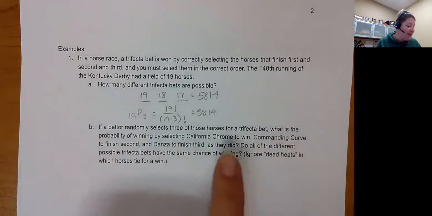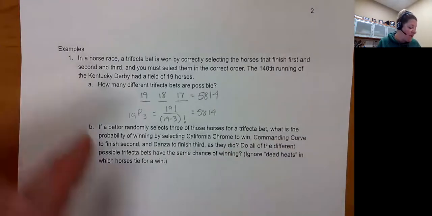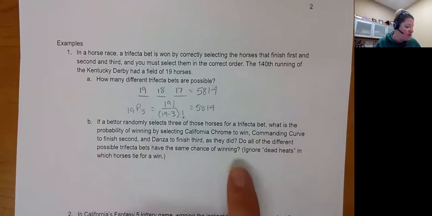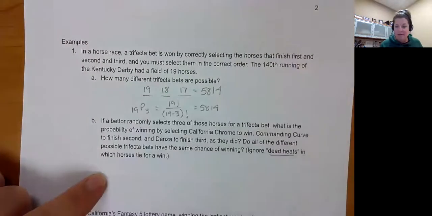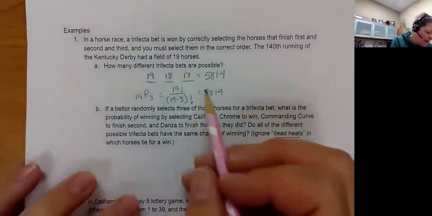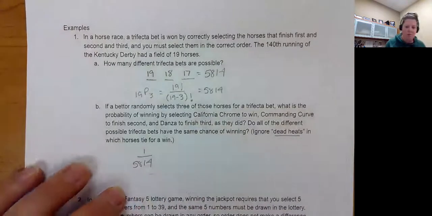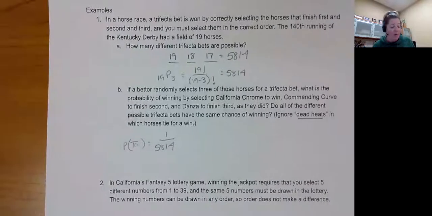California Chrome to win, Commanding Curve to finish second, and whatever to finish third? They're being very specific, as they did. Do all the different possible trifecta bets have the same chance of winning? Okay, dead heat is just where there's a tie. All right, so what is the probability? It's going to be 1 over 5,814. That's our probability of picking that trifecta. Your chance is 1 out of all those different ways for them to come in.